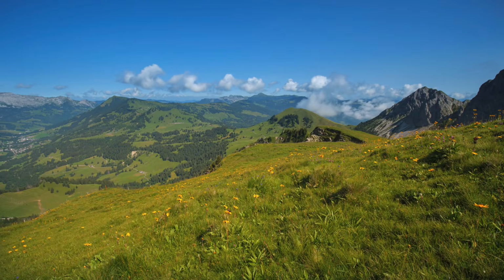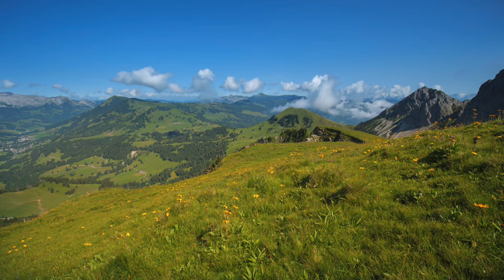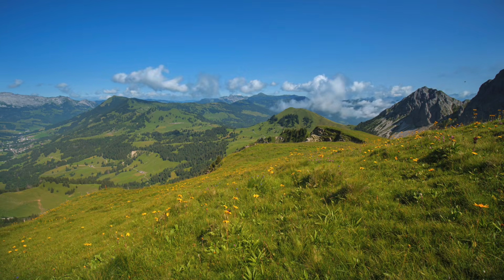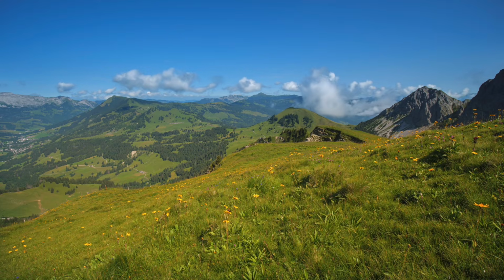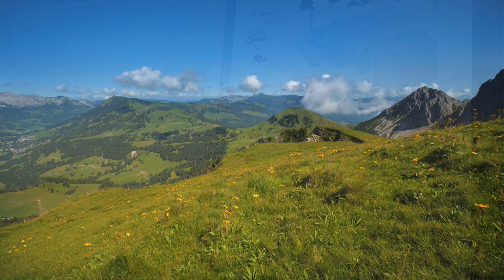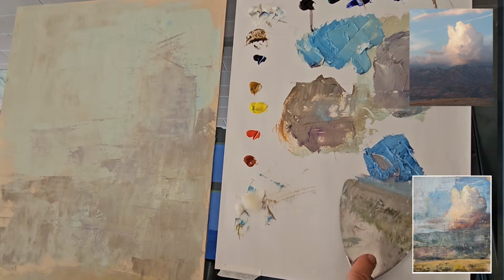Nature is full of wonder. Everything feels like it's glowing at full intensity. The greens of the meadow, the blues of the sky, it's all vibrant and alive. But as artists, we have to be selective. Decide what carries the emotional weight and what deserves the spotlight.